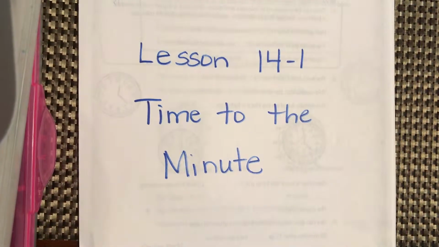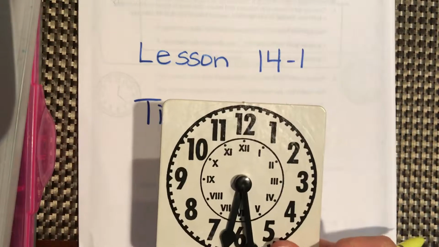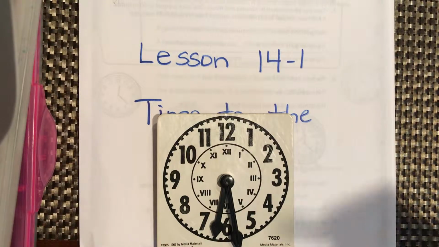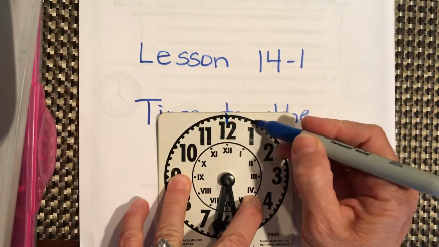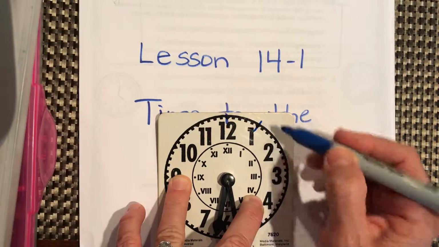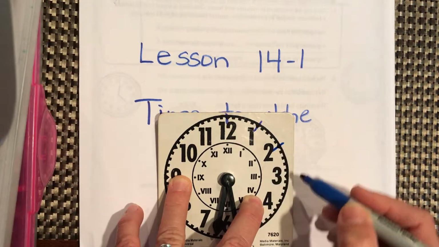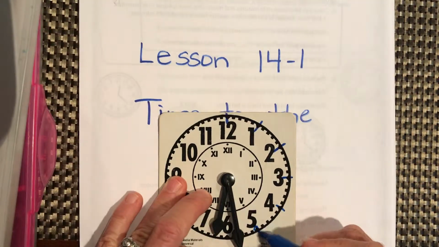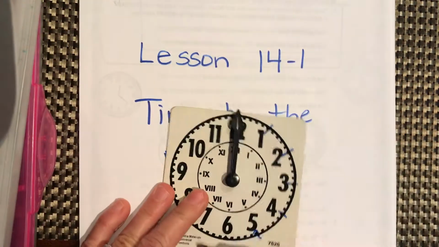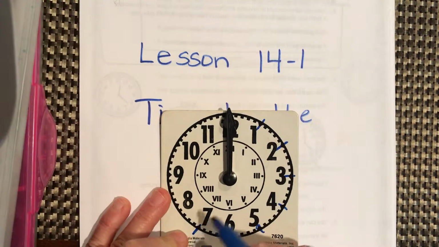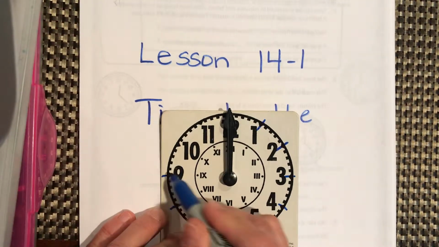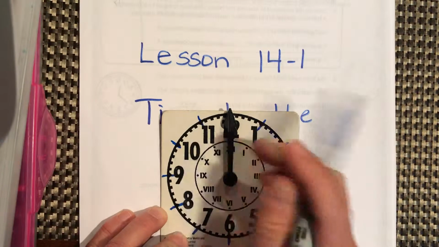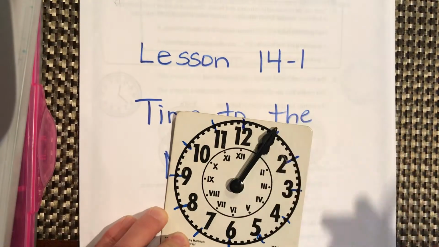Okay, we're going to do lesson 14-1, telling time to the minute. A couple things before we start. When you're looking at your clock here, these are our hours. The hours: 1 o'clock, 2 o'clock, 3 o'clock, 4 o'clock, 5 o'clock, 6 o'clock, 7 o'clock, 8 o'clock, 9 o'clock, 10 o'clock, 11 o'clock, and then 12 o'clock, and it starts over, okay?